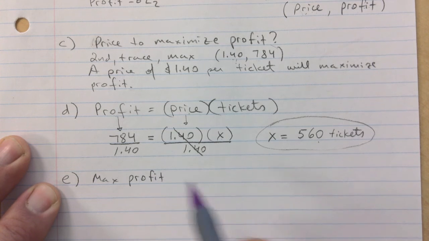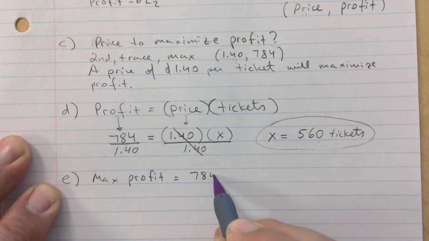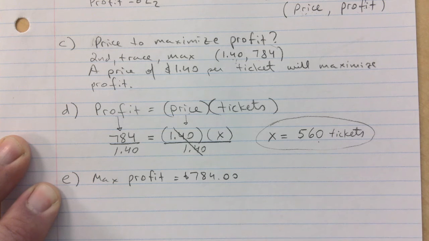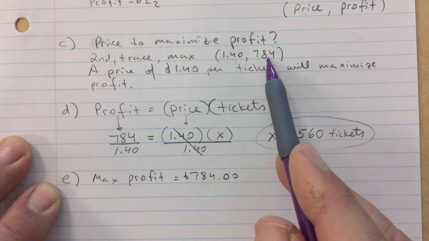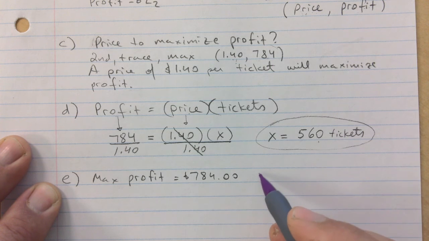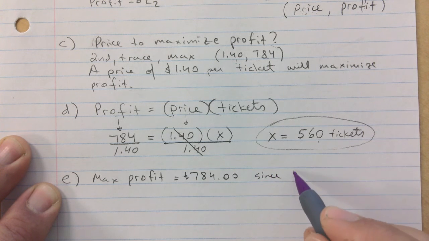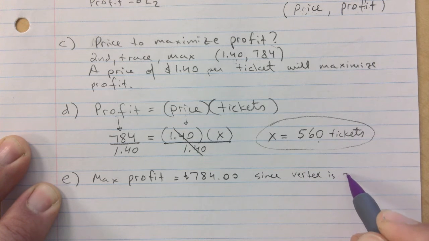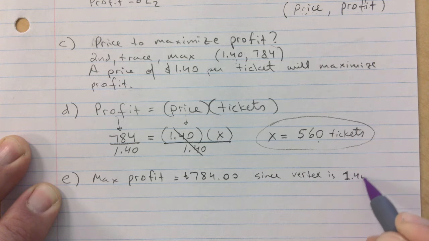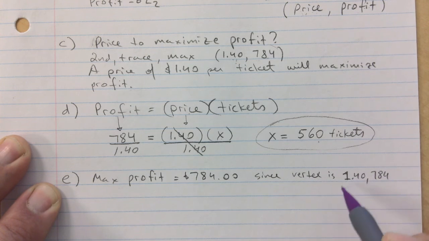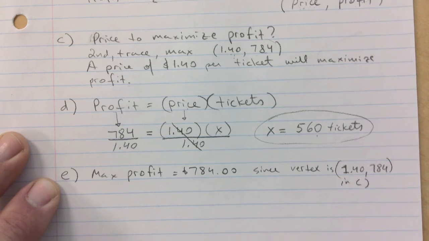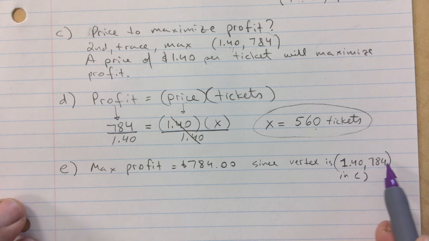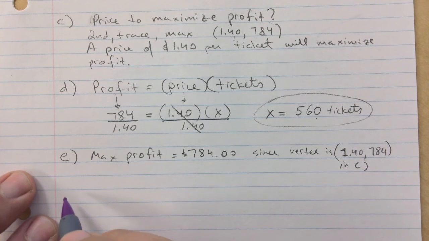I think we've got that one under control, right? $784. I think we figured that out already earlier, right? Like we know what the maximum profit is. Since the vertex is 1.40, 784 in C, okay? And we know that this corresponds to the profit for both equations.